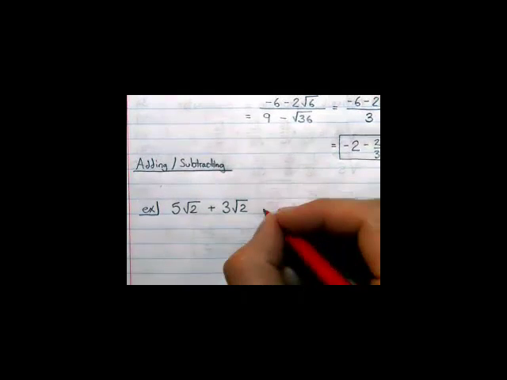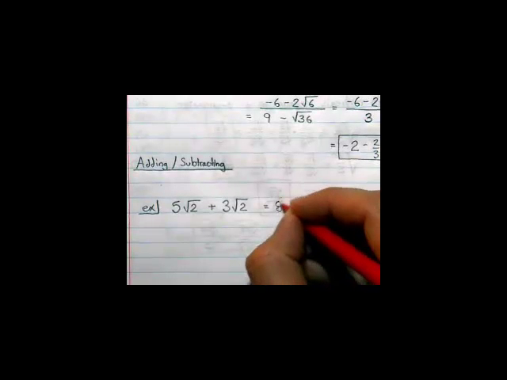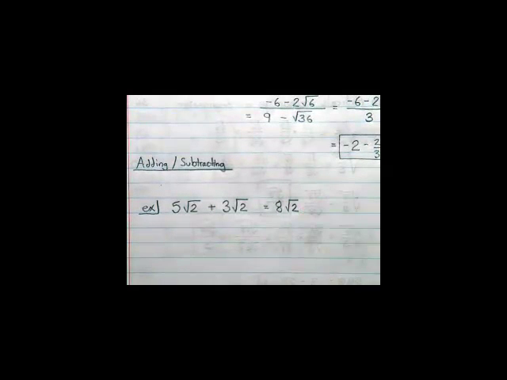So 5 root 2 plus 3 root 2 is 8 root 2. Think of it this way: the square root of 2 is like a little block. I've got 5 little blocks over here, and 3 of my little blocks over here. I add them together and I have 8 square root of 2 blocks when I'm done. It's that idea.